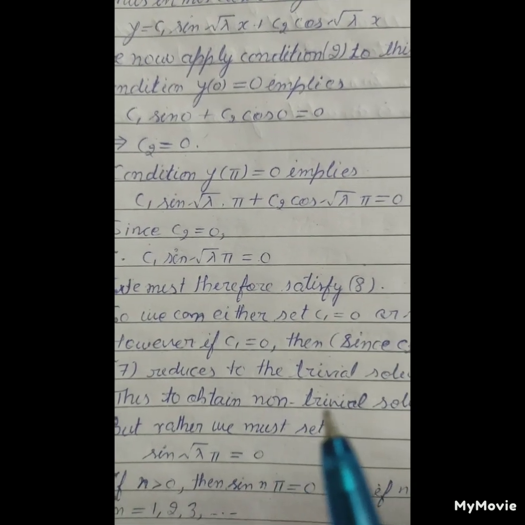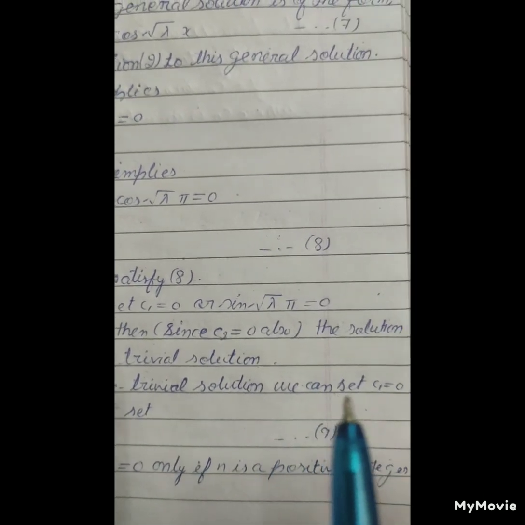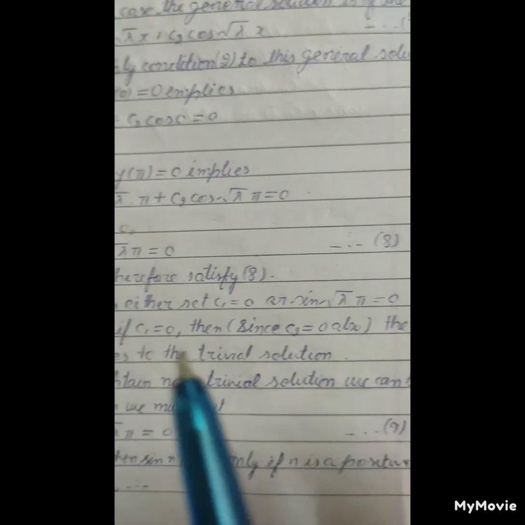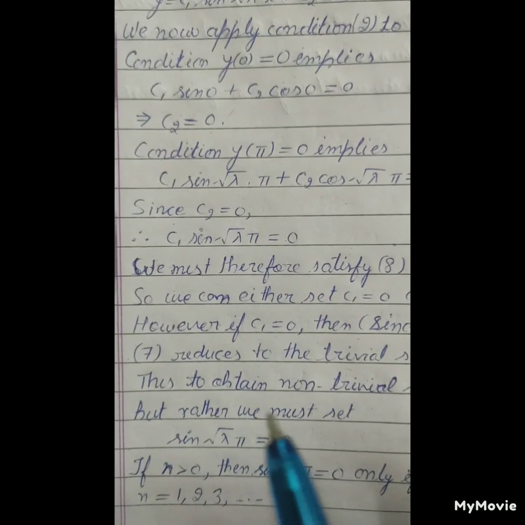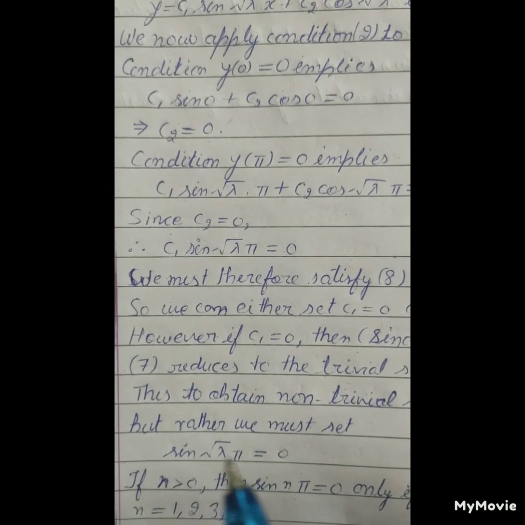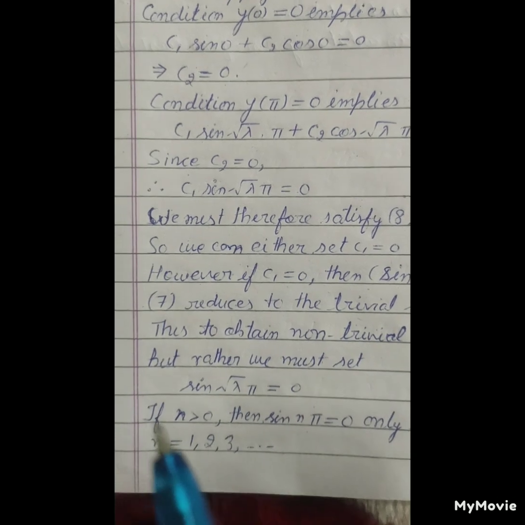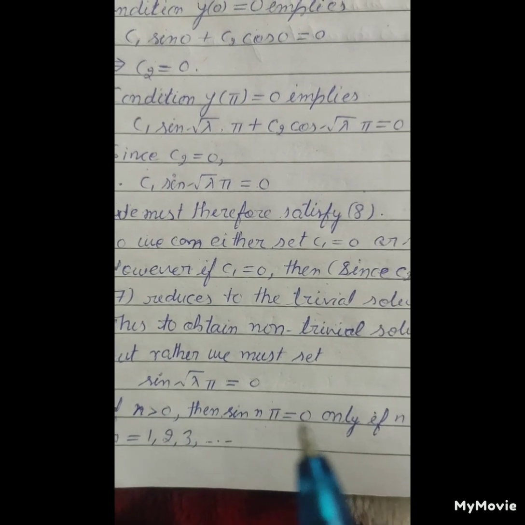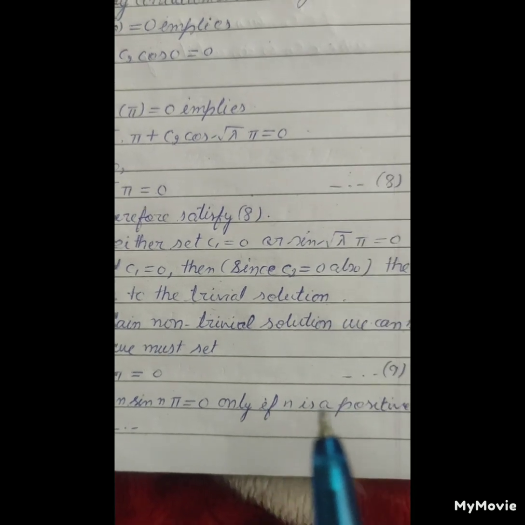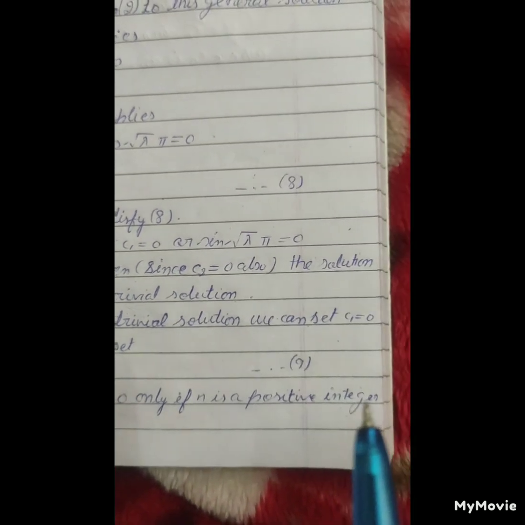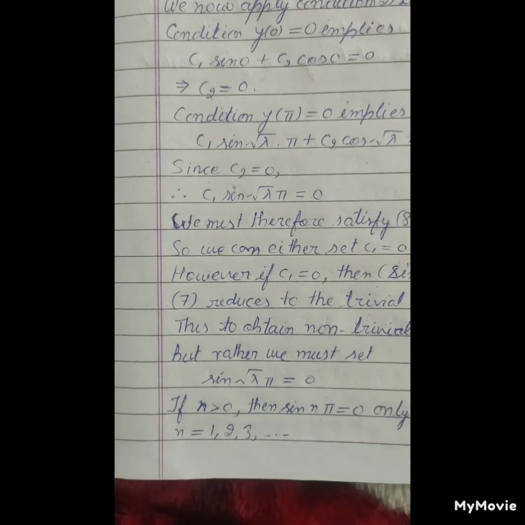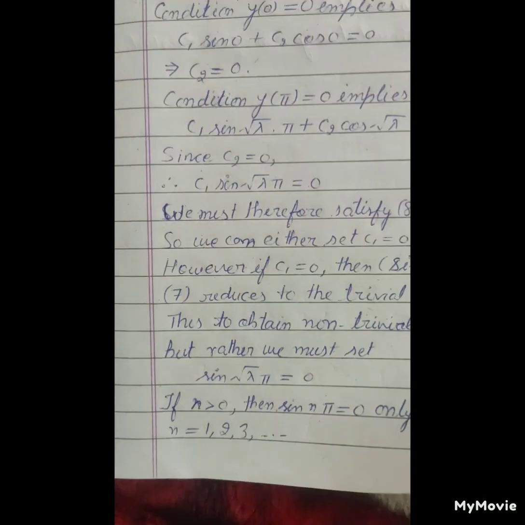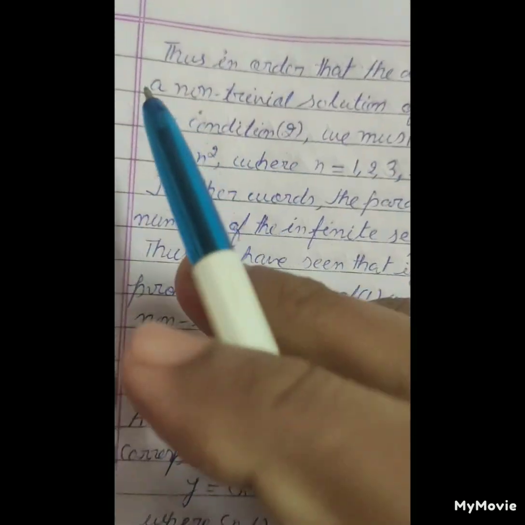Thus to obtain the non-trivial solution, we cannot set c1 equals 0, but rather we must set sin(√λ π) equals 0. Now sin(√λ π) equals 0 only if √λ is a positive integer n, n equals 1, 2, 3 and so on.